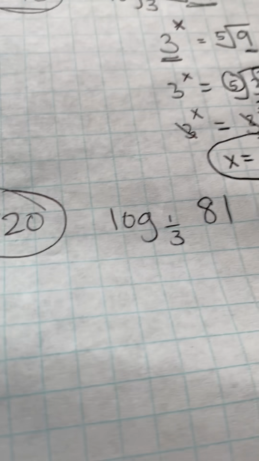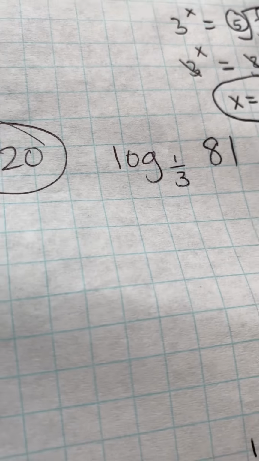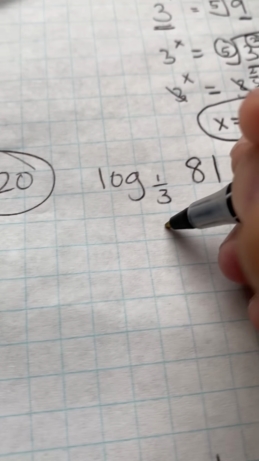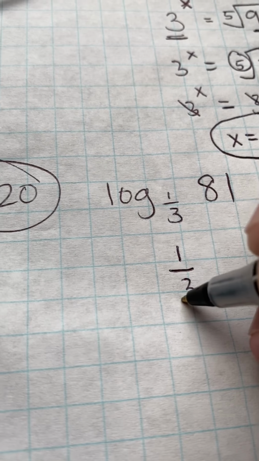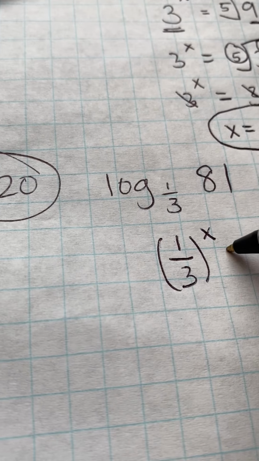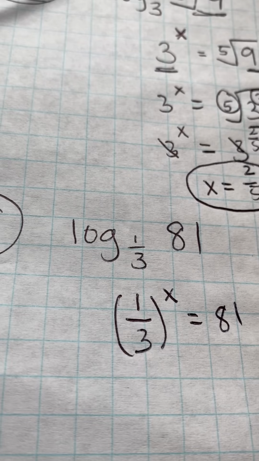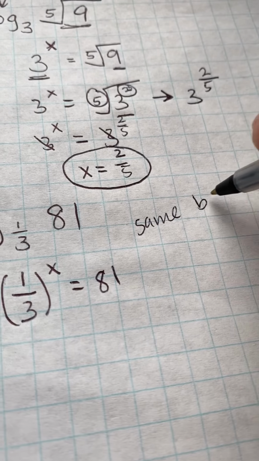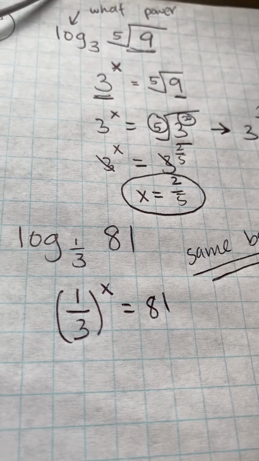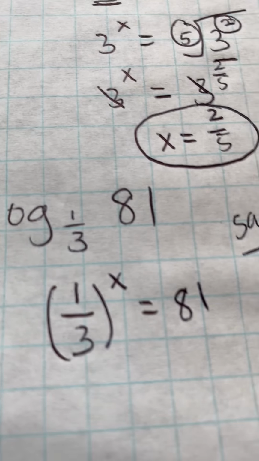Now we're going to go through a very similar process here on number 20. The first thing, again, is what power. So we're going to go now 1/3 to what power. I'm going to put it in parentheses to the power of x equals 81. Again, the first thing you want to do is get the same base, right? That's important. We want to get the same number so then we can drop it just like we did there and set the exponents equal to each other.